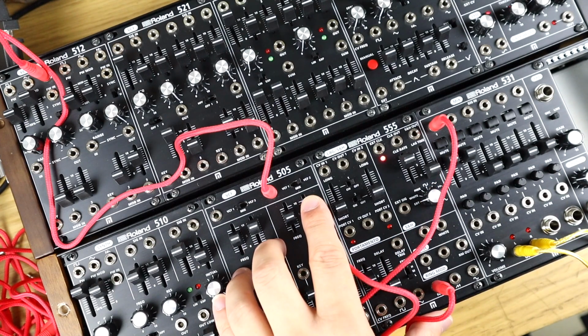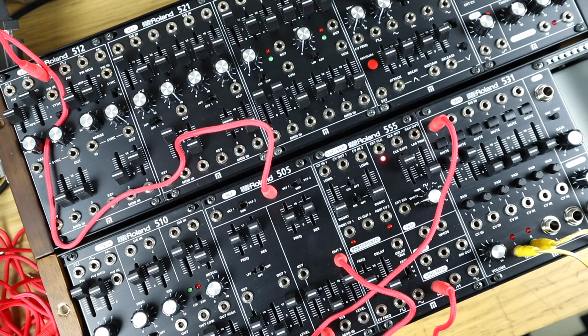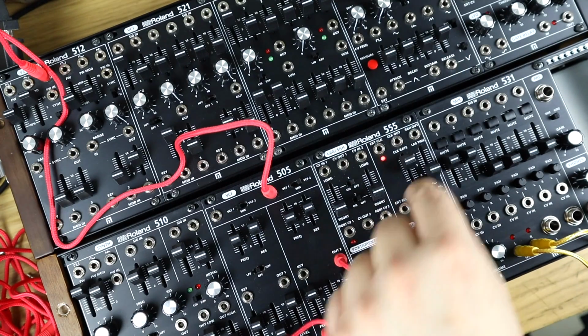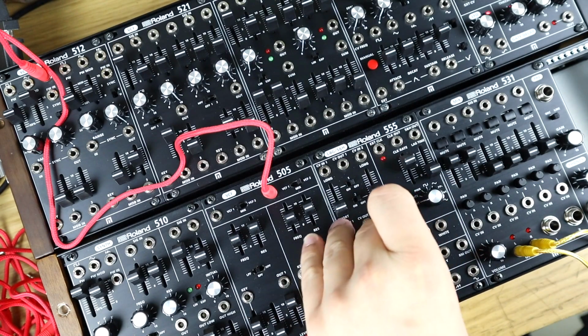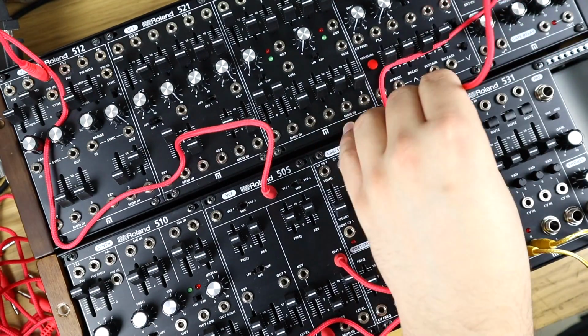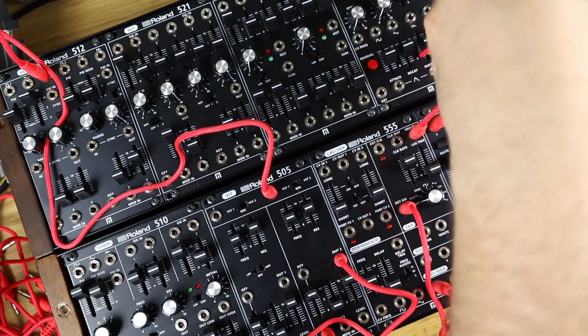Now the 505's got that great full on kind of bubbly nasty resonance, great kind of aggression to it at higher settings. But let's actually take this sound as the external input to the sample and hold. I'm then going to patch the sample and hold output into the mixer to be recorded.